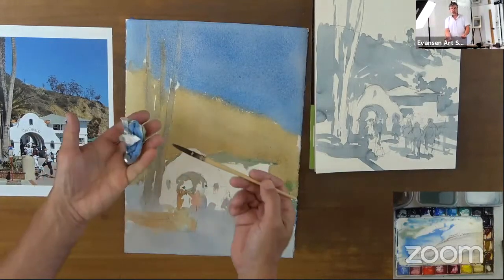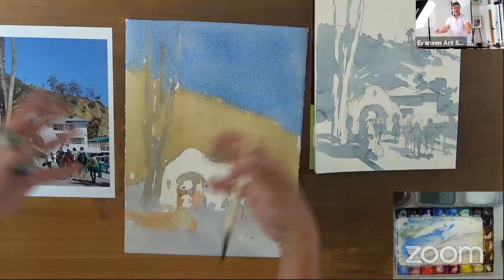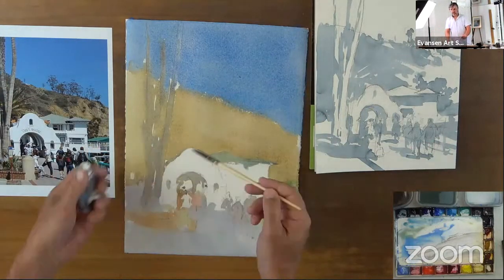Now, as I do this, I put that on and then I wipe it off. If I come in with too much water on my brush, it's going to create blooms. So I'm wiping my brush off.